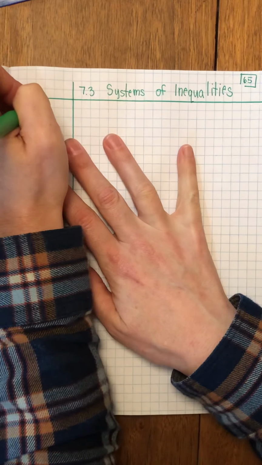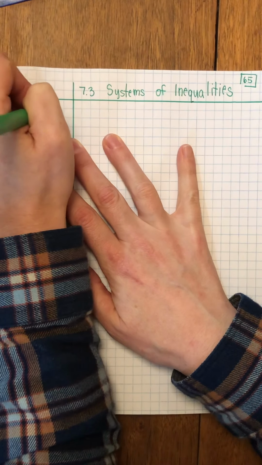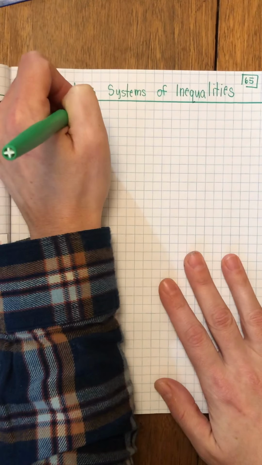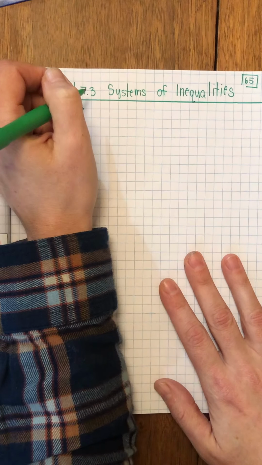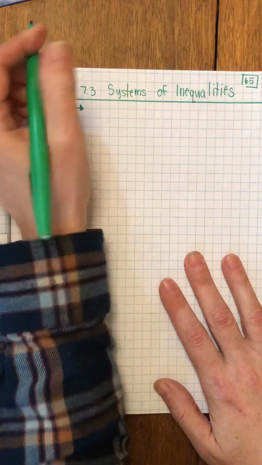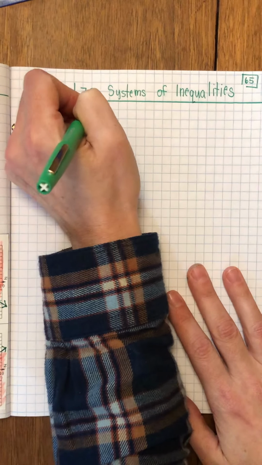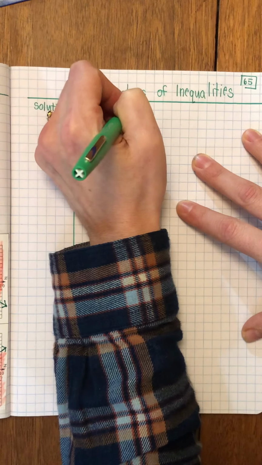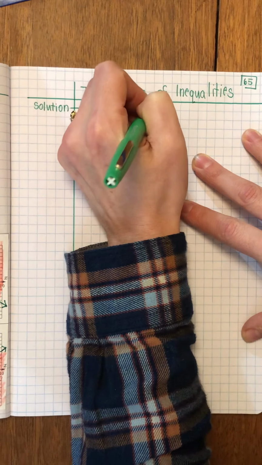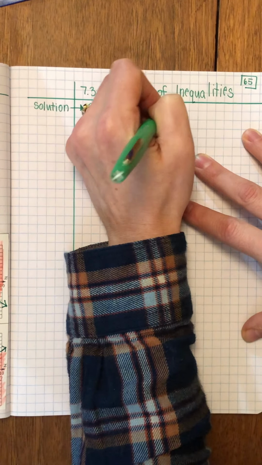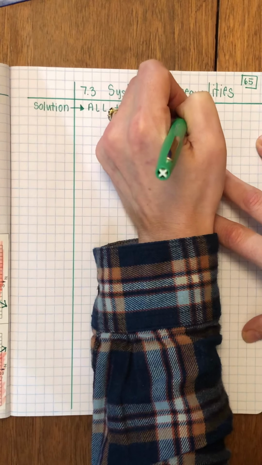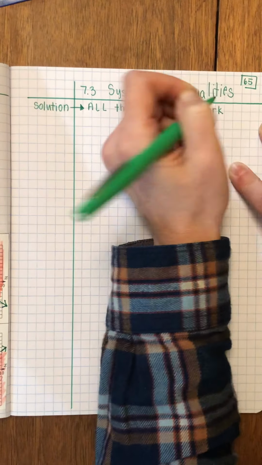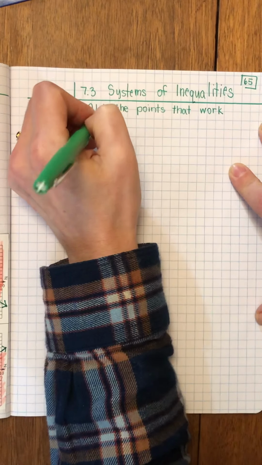All right, a solution. What does the solution mean? All the points that work for both equations.